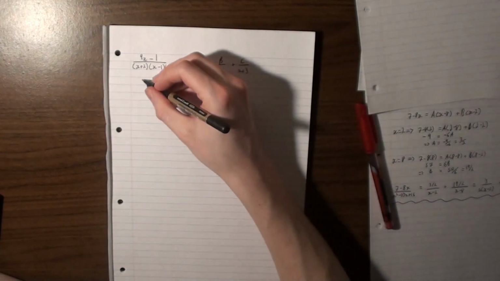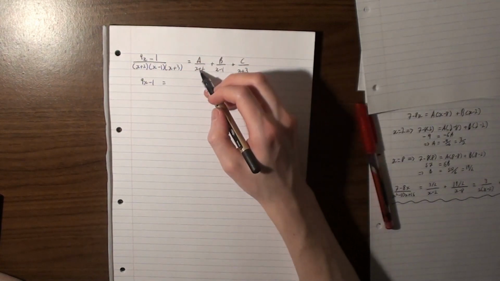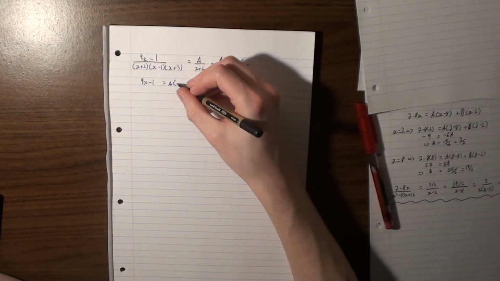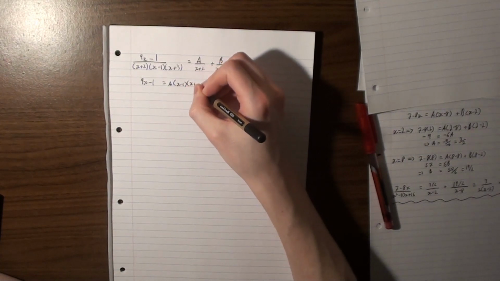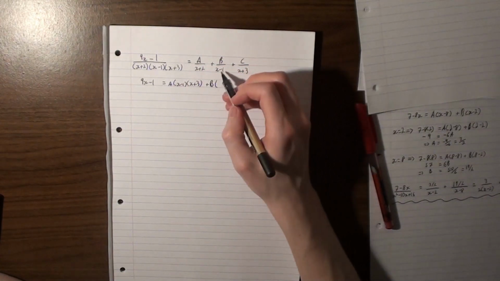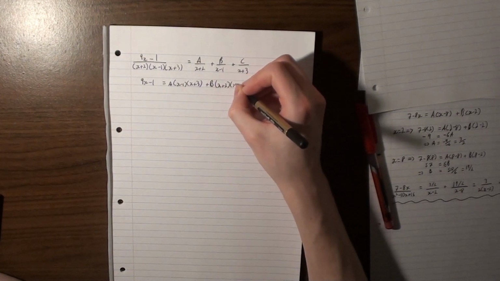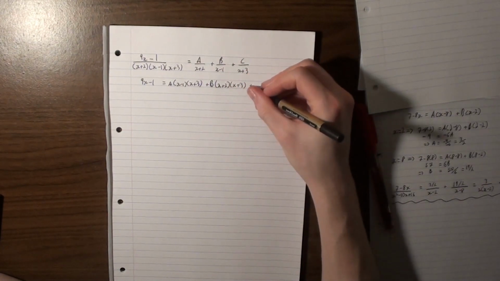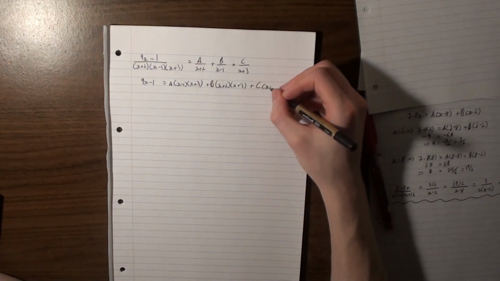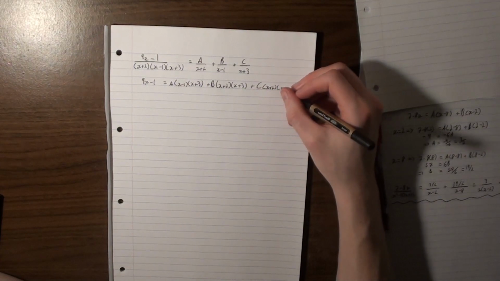So the same pattern still applies. 9x minus 1 is going to be equal to that, and that is going to cancel with that, so we're going to get a, x minus 1, x plus 3, plus b. Okay, so the x minus 1 out of these three is going to cancel, so it's going to be x plus 2, x plus 3, plus c, and then x plus 3 is going to cancel, so it's going to be x plus 2, x minus 1.